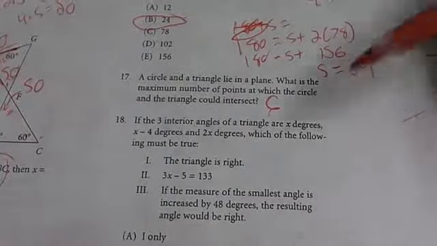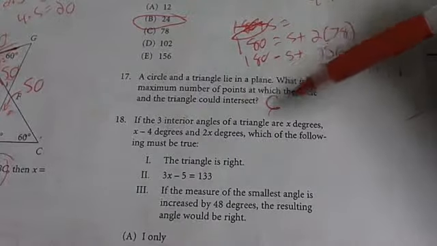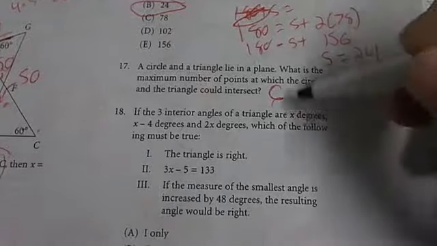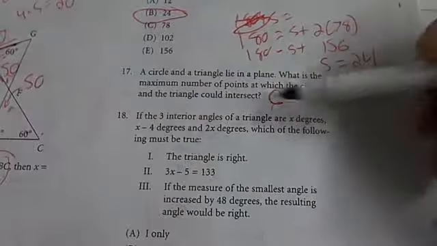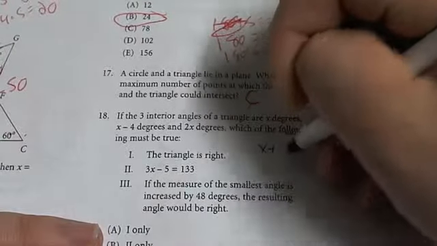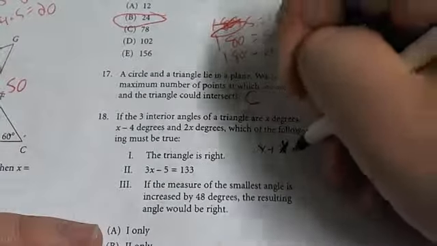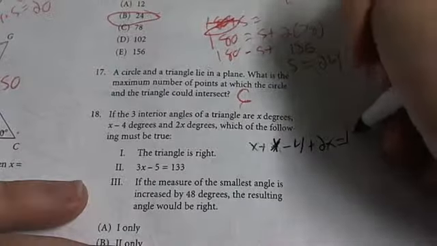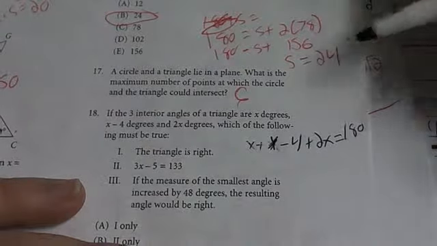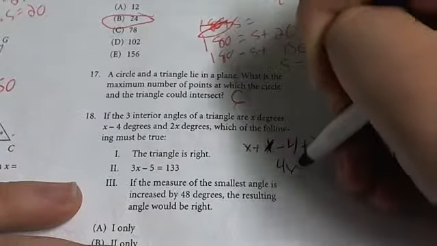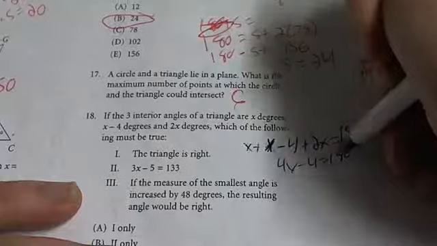All right, 18. If the 3 interior angles of a triangle are x degrees, x minus 4 degrees, and 2x degrees, which of the following must be true? So it's a triangle, so x plus x minus 4 plus 2x has to equal 180. So you have x plus x is 2x plus 2x is 4x. 4x minus 4 is equal to 180.